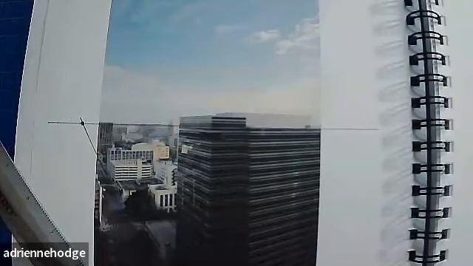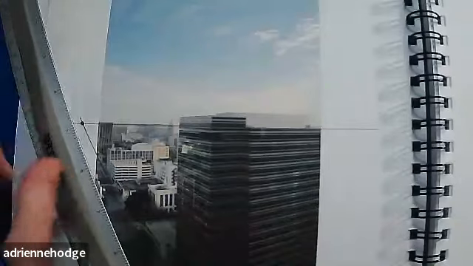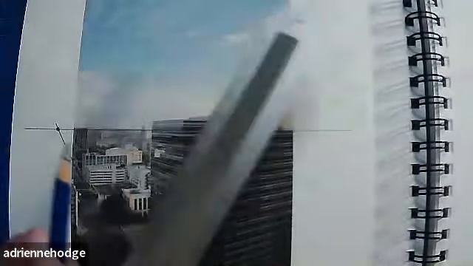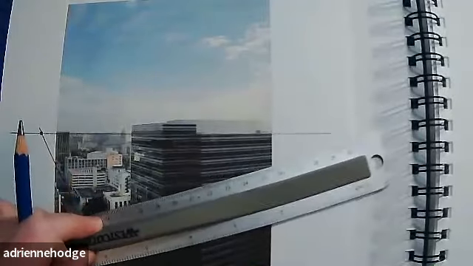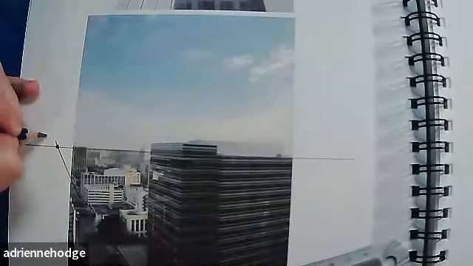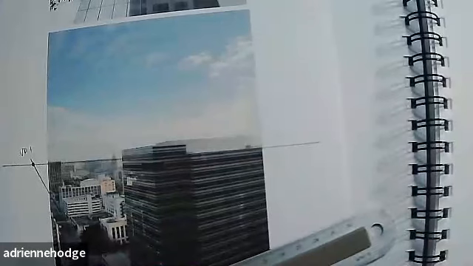And I'm willing to bet a lot of the other orthogonal lines in our image are also going to line up there. But I'm going to double check that in just a minute. First, I'm going to go ahead and find our vanishing point 2. So this is VP1, and then let's find vanishing point 2.